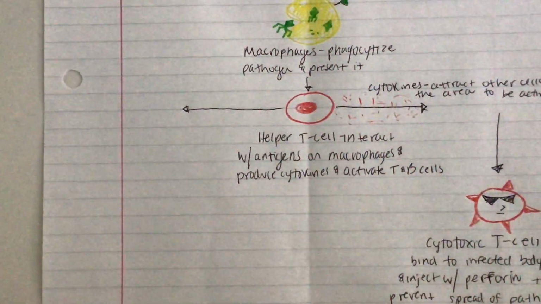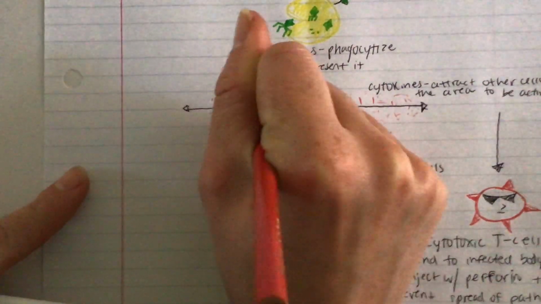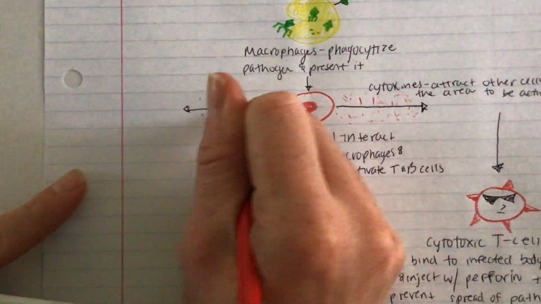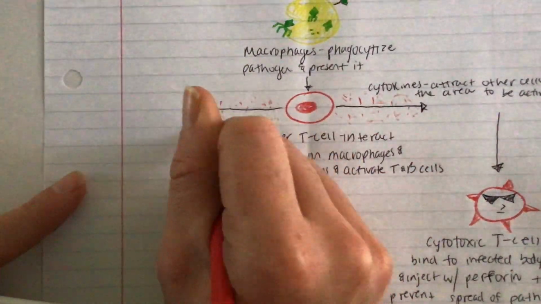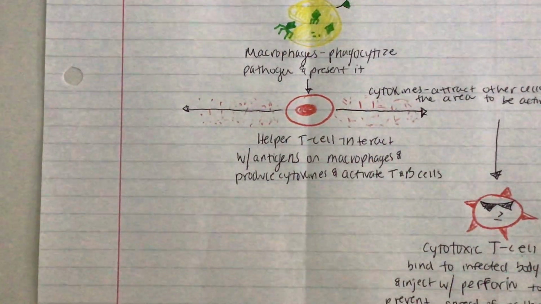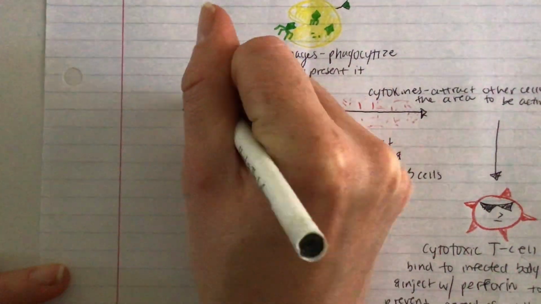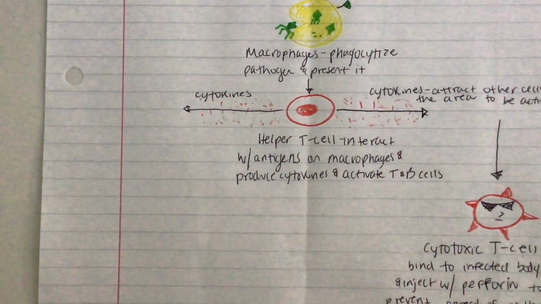And I'm going to add some more dots here to show that cytokines are going to call over these guys as well. Both of these would be happening often simultaneously because the pathogen's probably in the extracellular fluid and in our cells both at the same time. I'll just label these, we don't have to define them again, as cytokines.